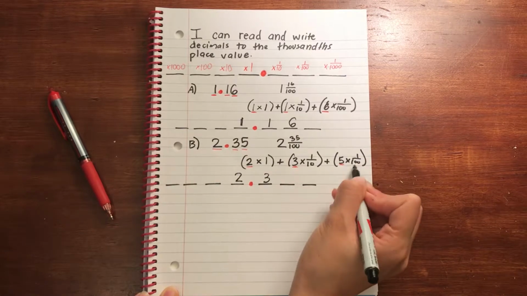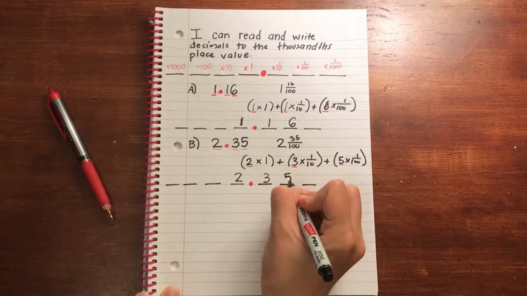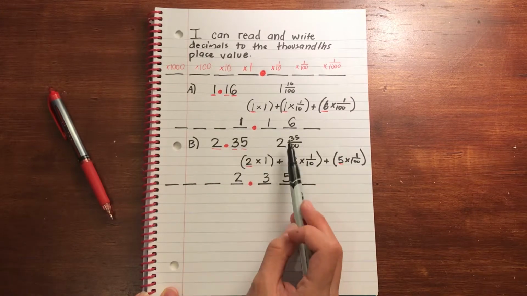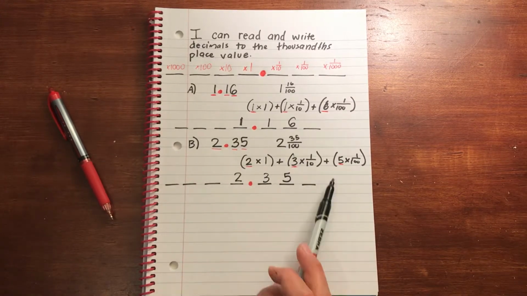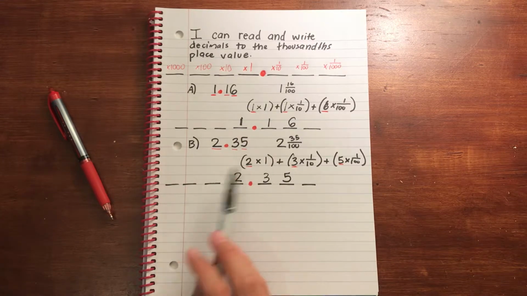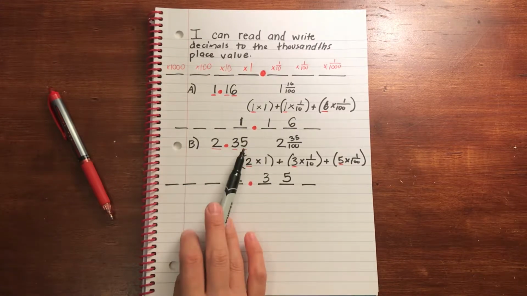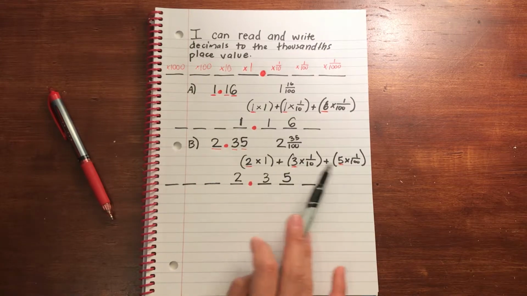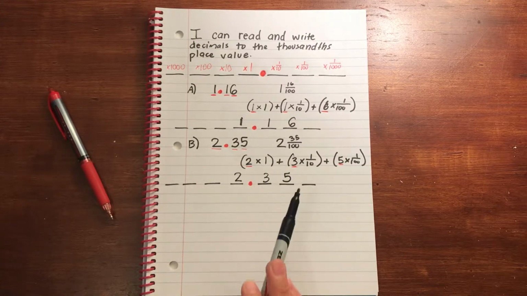And then 5 times 100th, 5 hundredths. 2 and 35 hundredths. It's all the same number, it's just represented differently. This is standard form in decimal, this is a fractional form, and this is expanded in its fractional form.